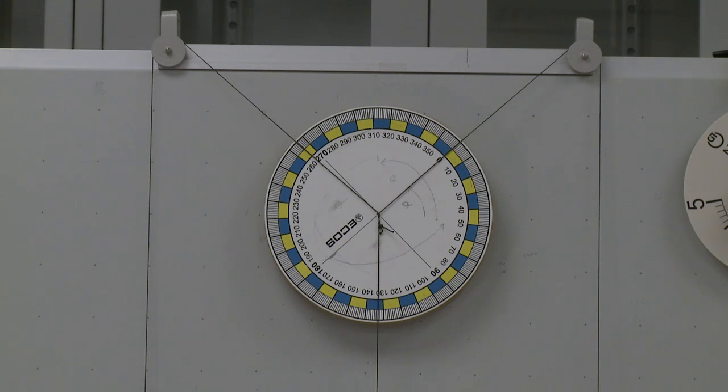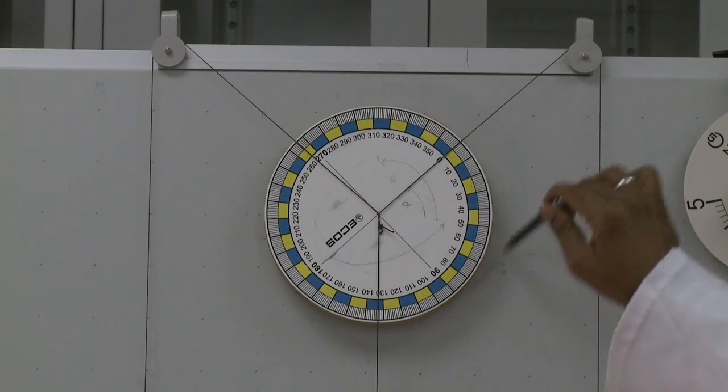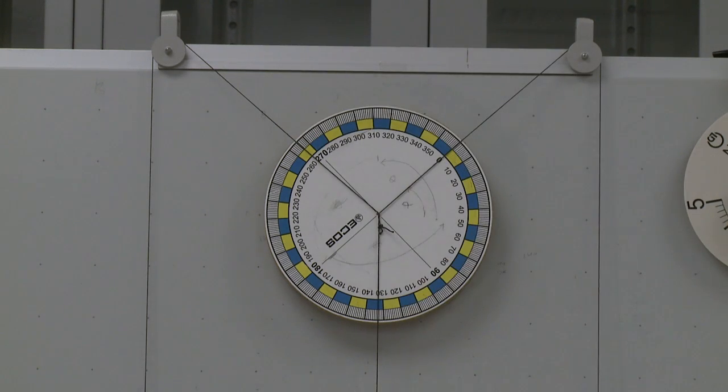So this total gives you the phi angle, and again you will measure this angle plus this angle plus this angle. This should be 360 degrees. So this is another way to measure the angle.